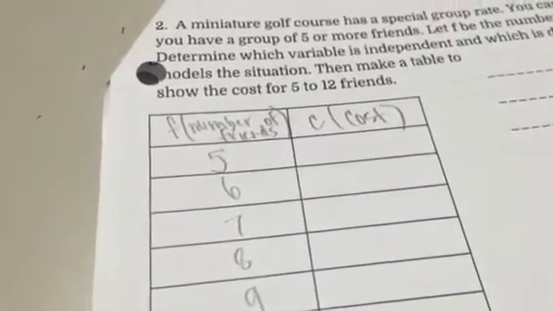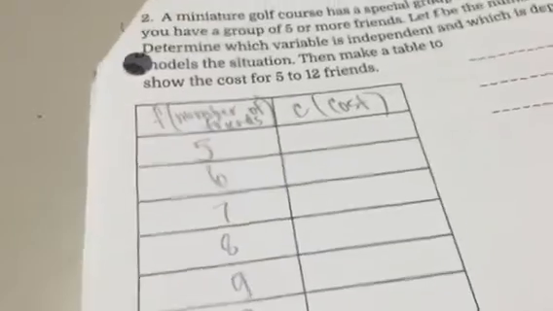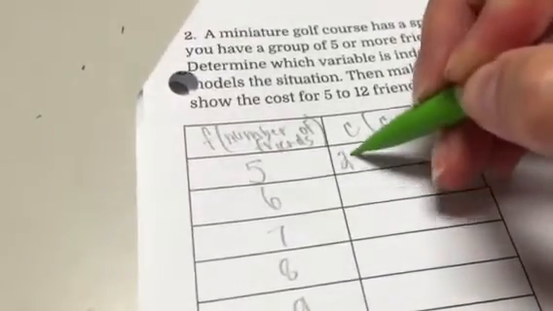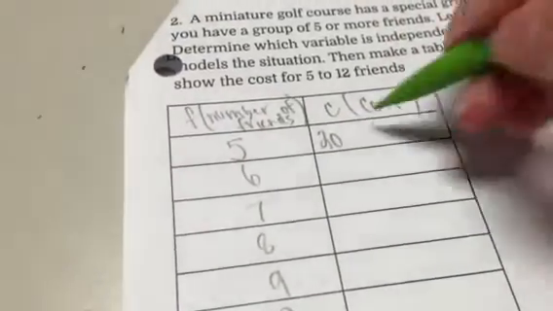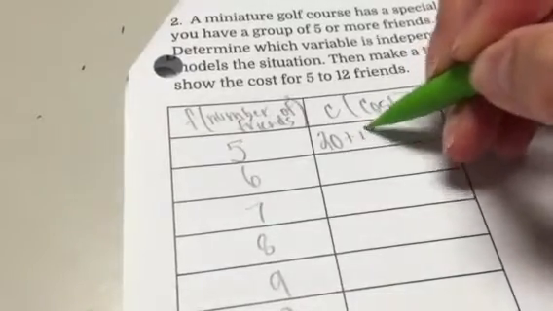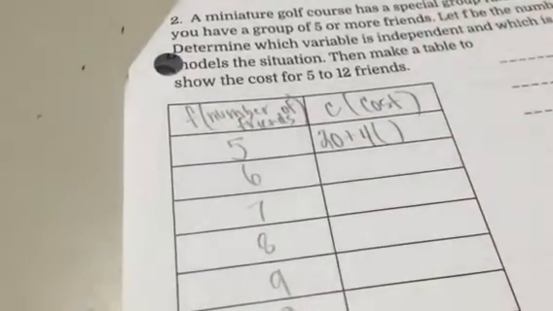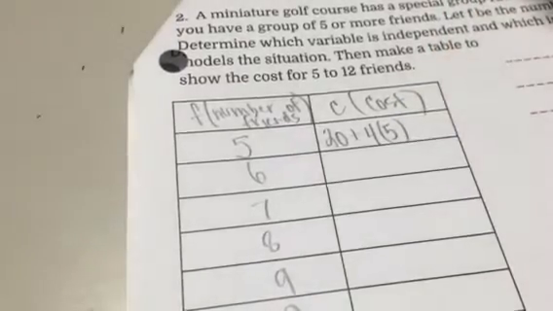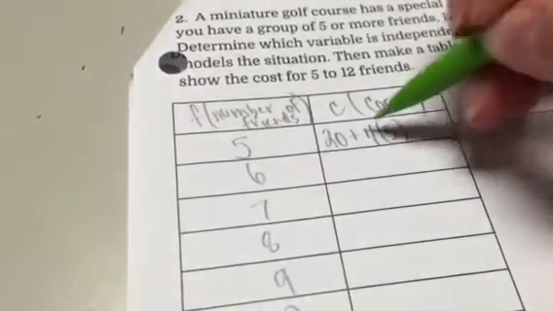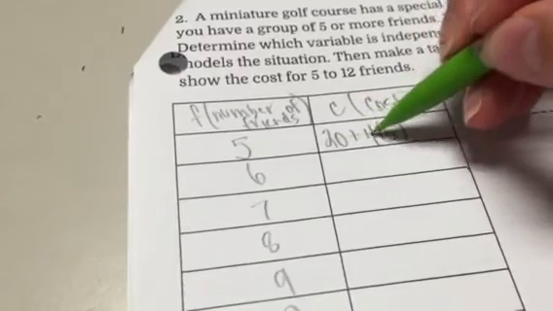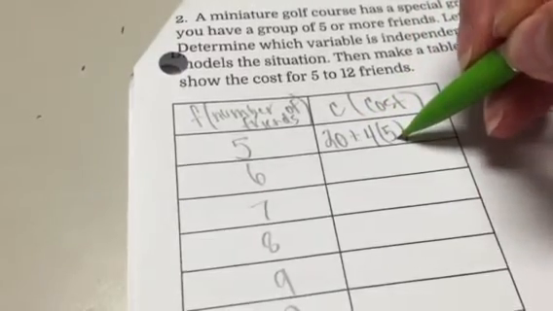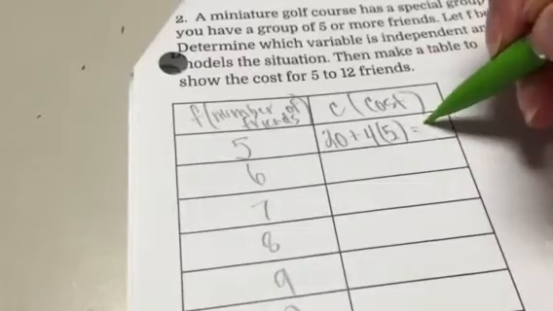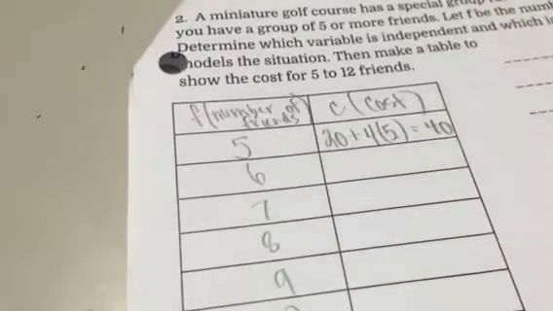Okay, so we know if there's at least 5 friends, we're going to have to pay $20 plus $4 per person. So if we start with 5, I'm going to substitute the 5 in. So my cost is going to be 20 plus 4 times 5, which is 20. So 20 plus 20 is $40.